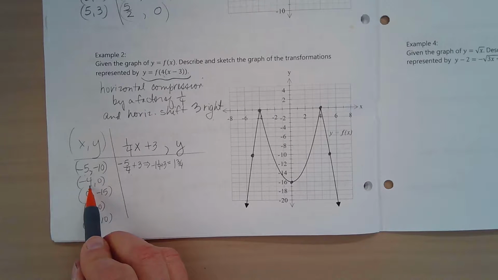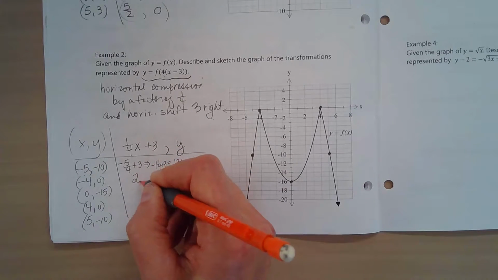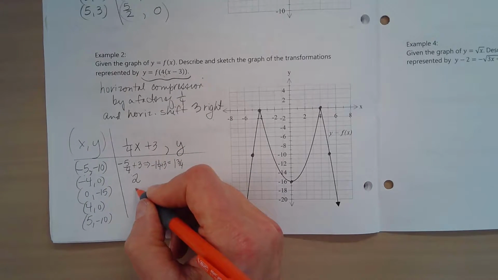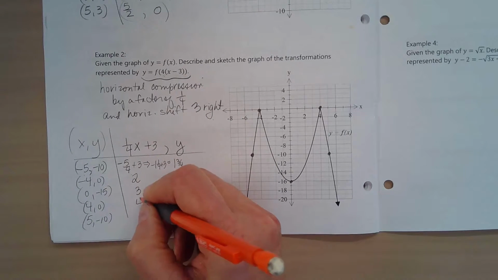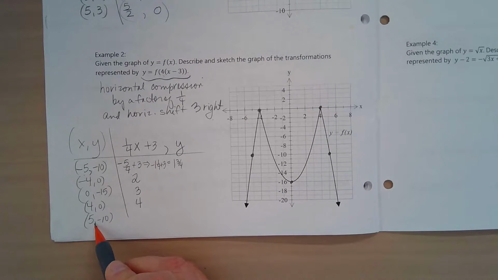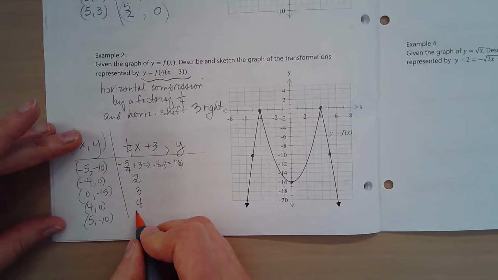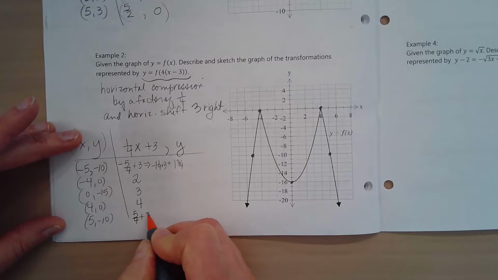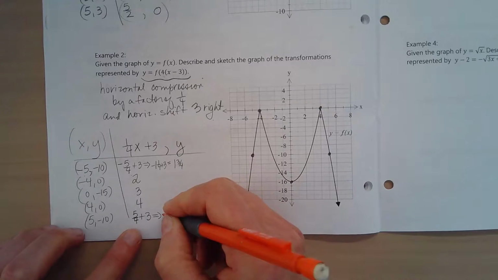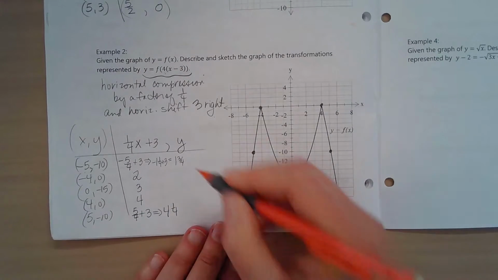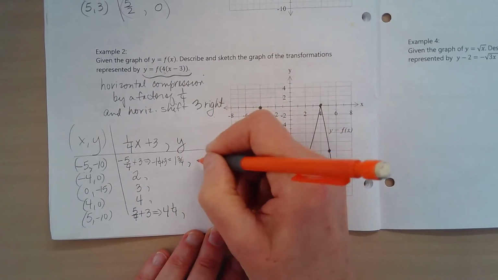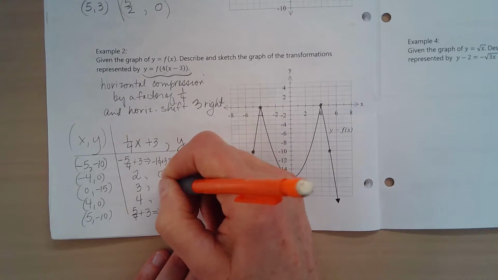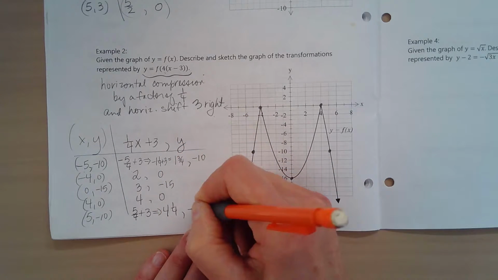These are easier, right? Negative 1 plus 3 is 2. 0 plus 3 is 3. 1/4 times 4 is 1. 1 plus 3 will be 4. And here it's almost the same. This one's easier though. This is 5/4 plus 3, which would give me 4 1/4. Okay, so these are all my x values. My y values don't change. Negative 10, 0, negative 15, 0, negative 10.